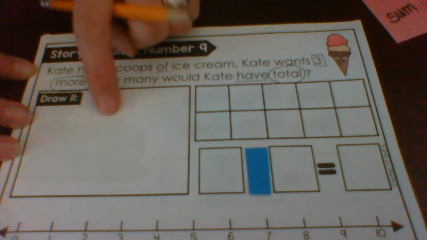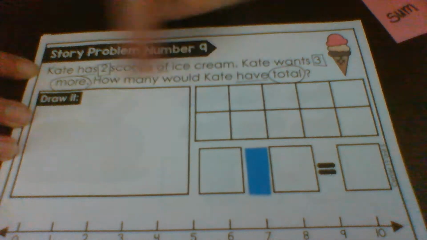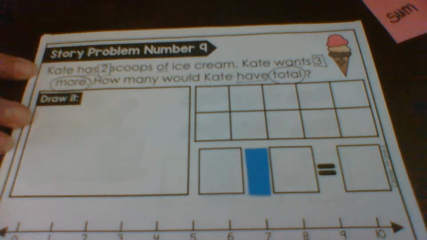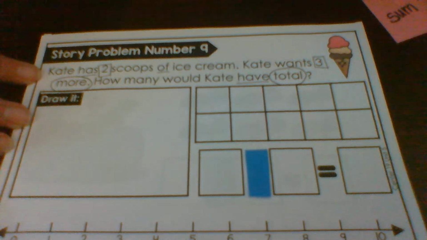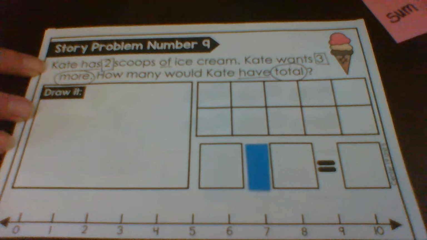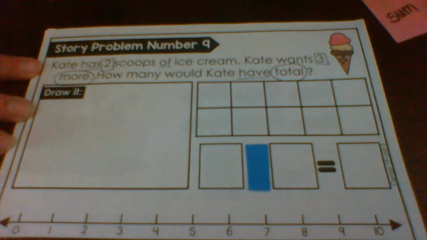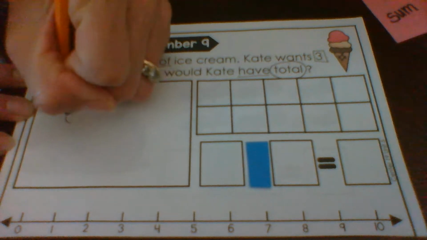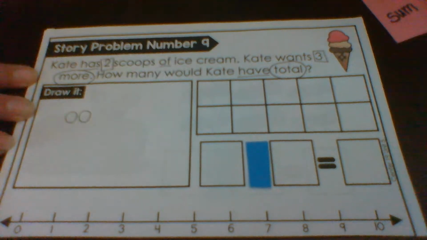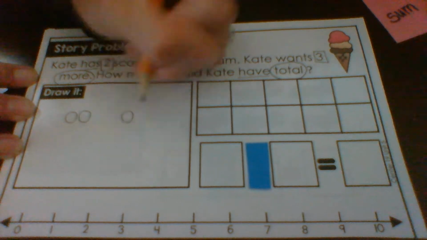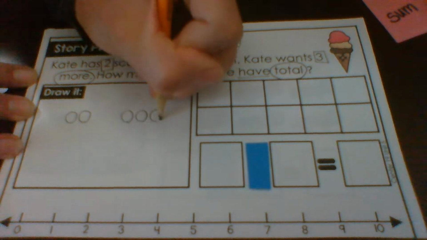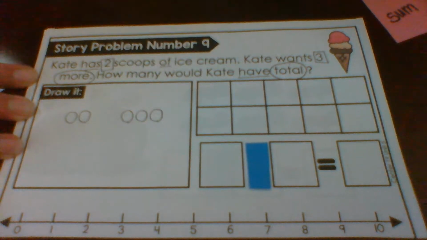So we are going to draw a picture. You have your paper in your little box. You're going to draw a picture, okay? And I don't know about in your room, but in Mrs. Gibbs's room, we say we're not going to mess around and try to be super artists at this time. We just always use circles. So she has 2. And then she wants 3 more. So I'm going to do 2 and then do 3 more.